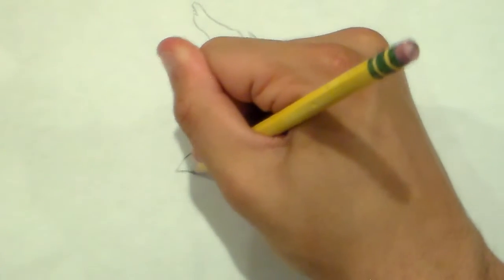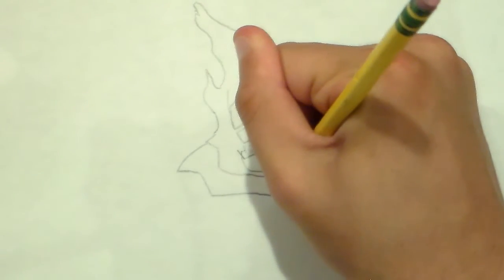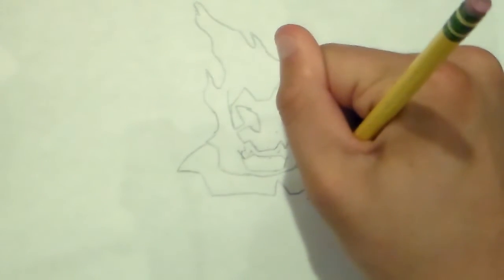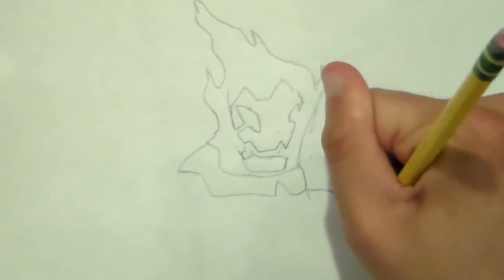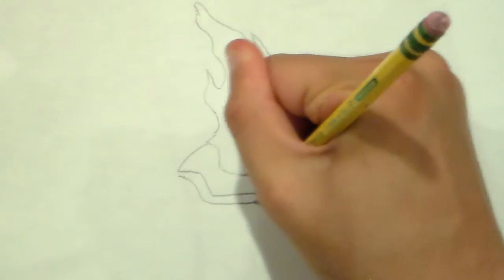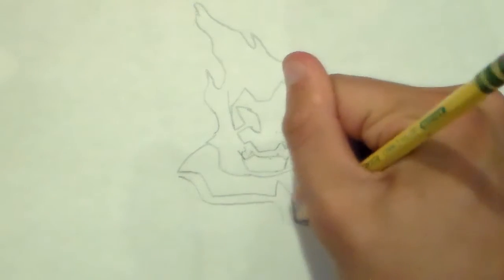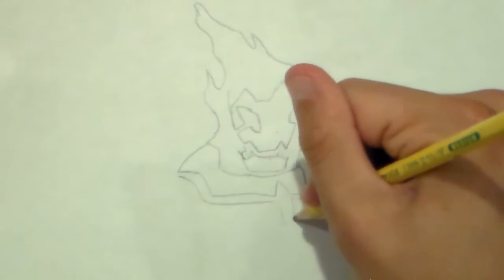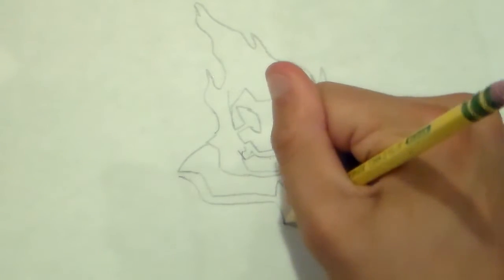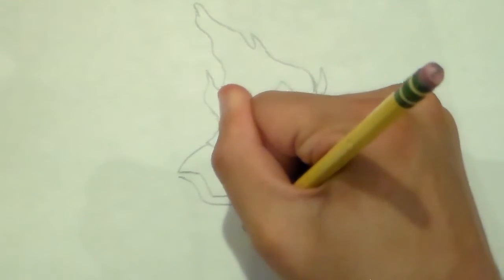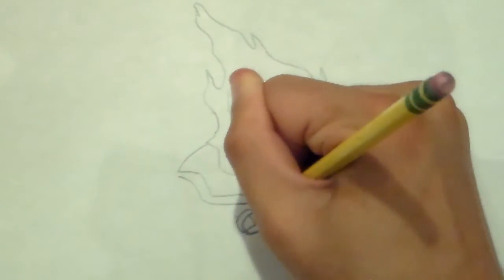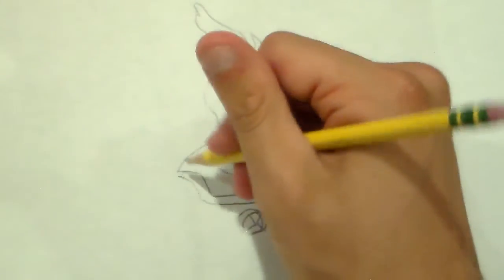Next up, here's his body. Okay. Next up, you just gotta draw the Omniverse symbol on his chest. There we go.